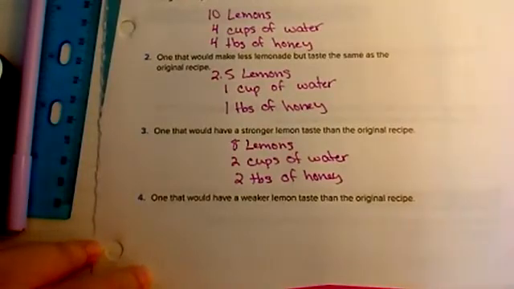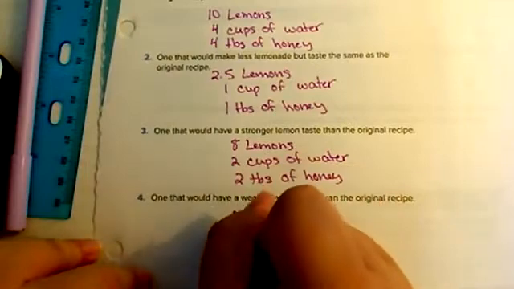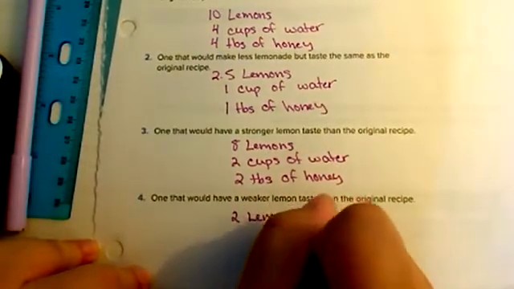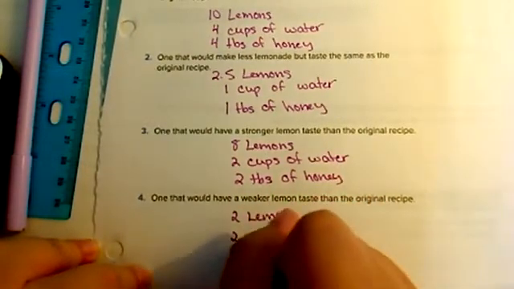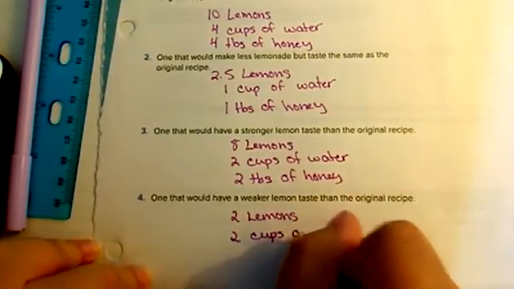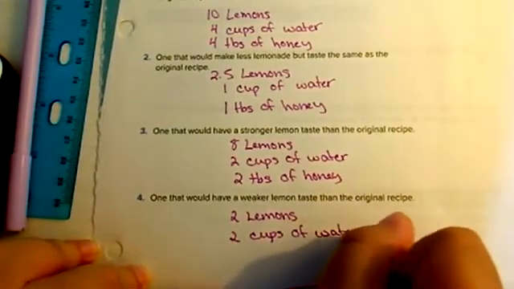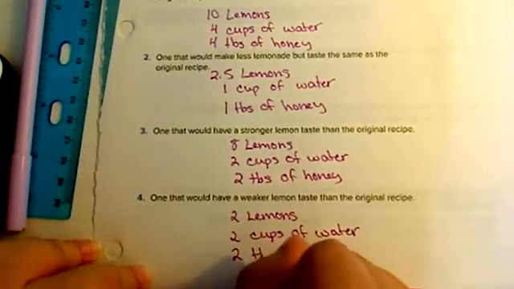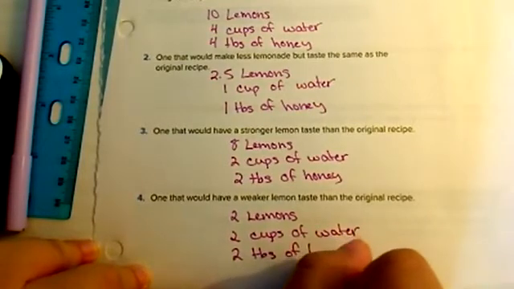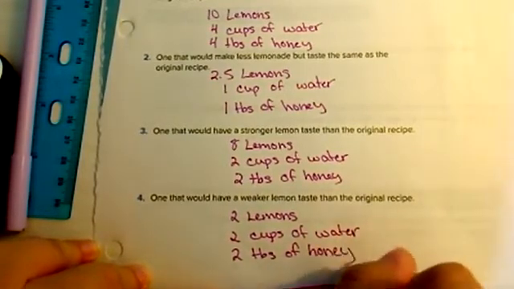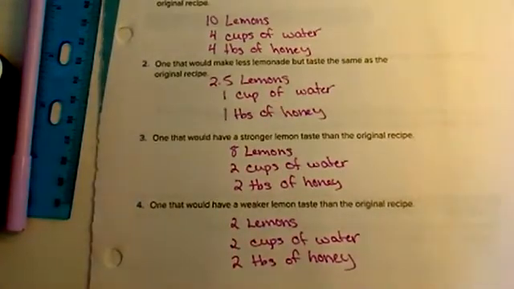One that would have a weaker lemon taste than the original recipe. So our original has 5 lemons. We want to use fewer lemons. So let's say maybe this time I'll use 2 lemons, 2 cups of water, and 2 tablespoons of honey. And that would give it a weaker lemon taste than the original recipe.